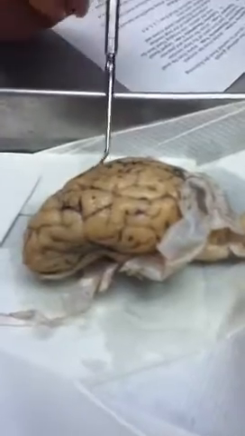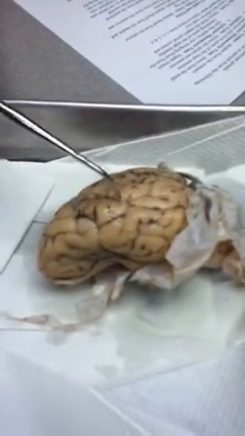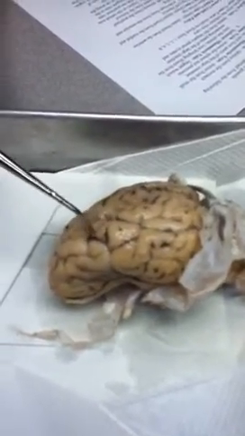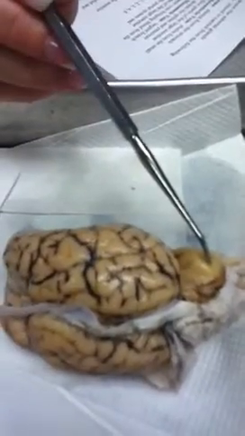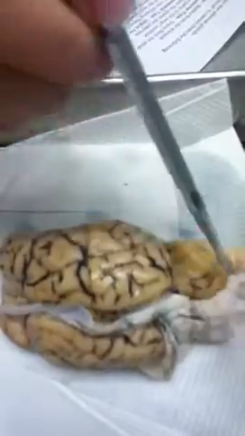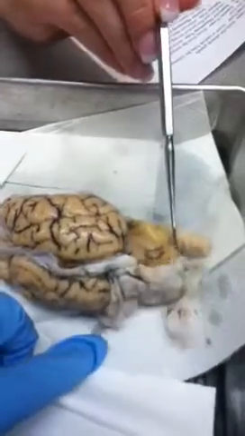Frontal, parietal, occipital, temporal. Okay? The bumps are the gyri. The creases in between the gyri are the sulci. In the back, on the cerebellum, the folds are the folia. You have a right and left side, and going down the center, can you hold that there? Hold on. Yeah. Okay. Going right down the center here is the vermis.